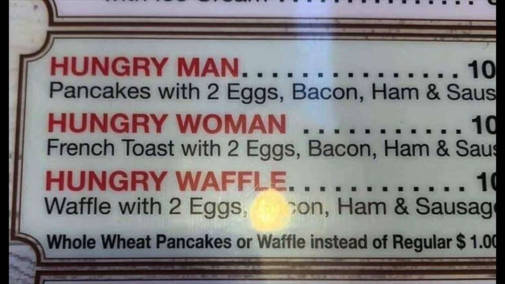Now, are you a hungry man, a hungry woman, or are you a hungry waffle? The only difference is that men get pancakes, women get French toast, and if you're a waffle, you get a waffle with 2 eggs, bacon, ham, and sausages. Now these seem to be at least the same price, because a lot of times when you have gender products, the women's one is probably way more expensive. These are at least the same price. So again, man, woman, or waffle.